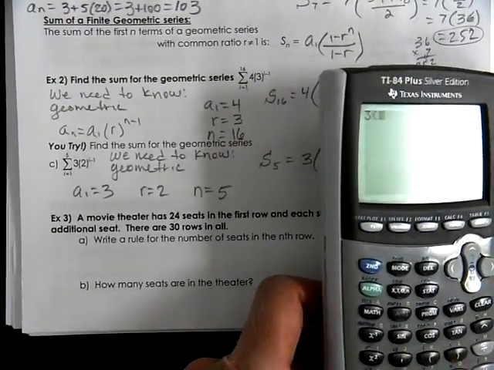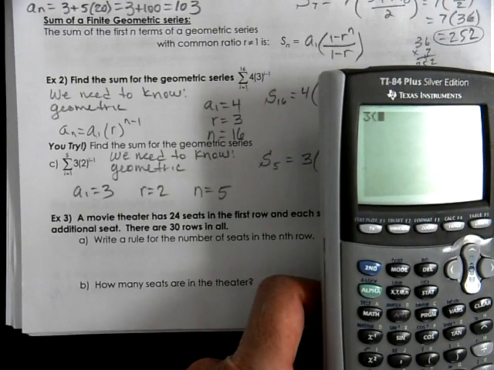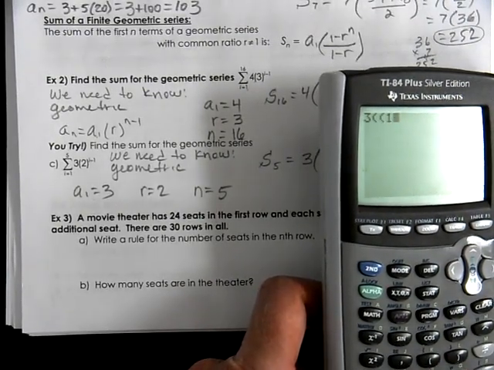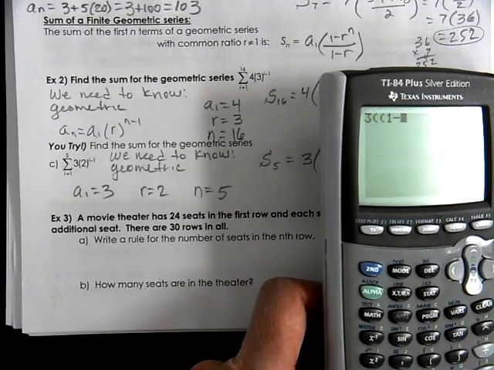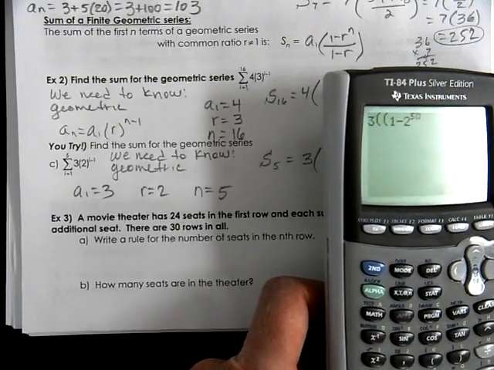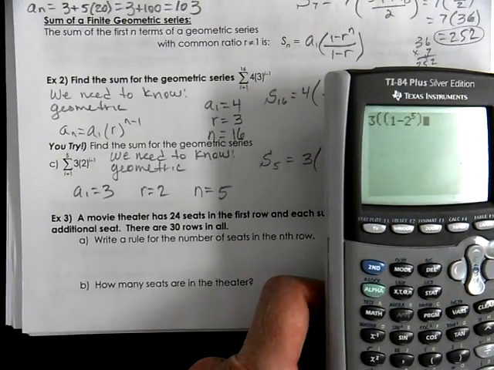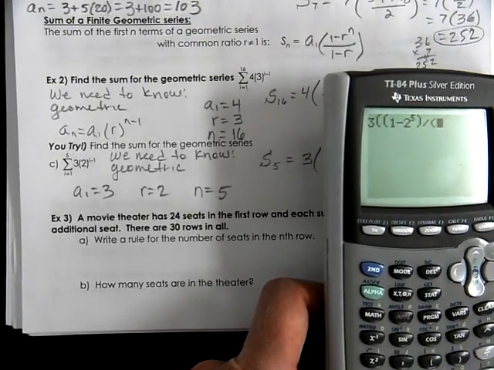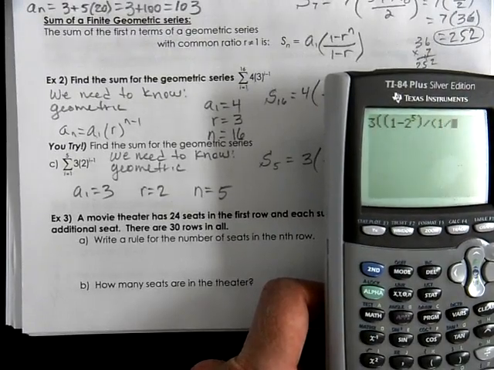So this is 3, and the 3 is timesing a numerator, so you need another set of parentheses. 1 minus your ratio raised to the number of terms. That's your full numerator. Your denominator is 1 minus your ratio.